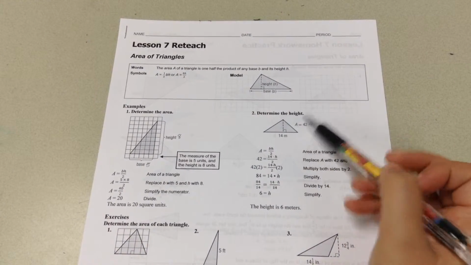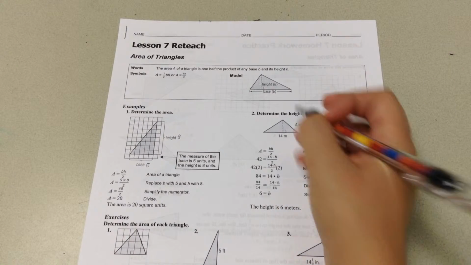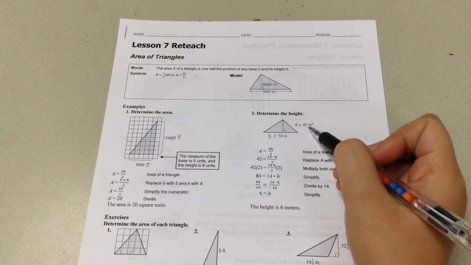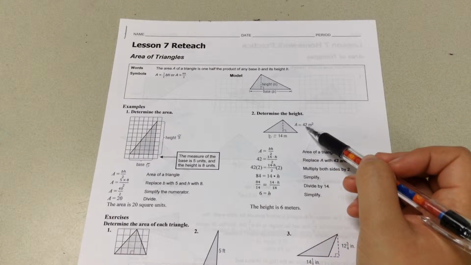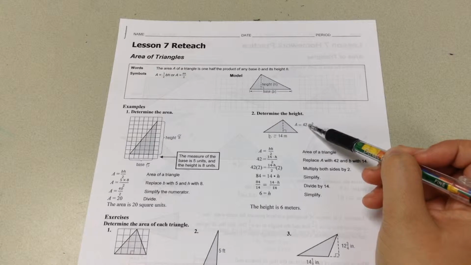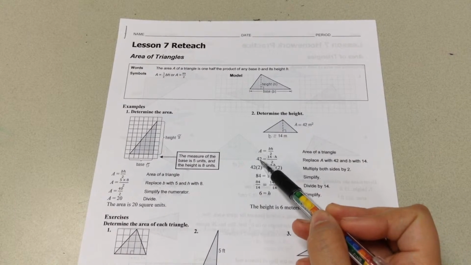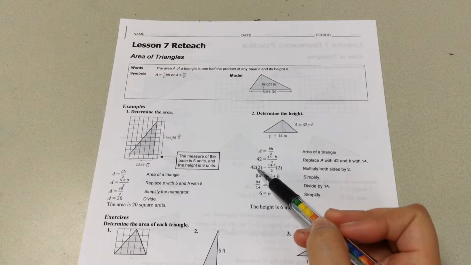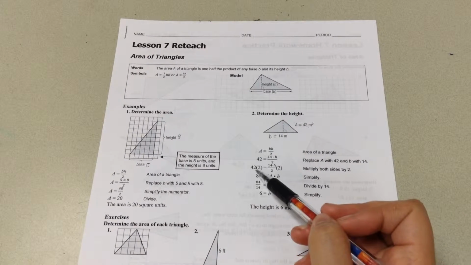Now for number 2, again, this time they give you the base. This is the base. And they give you the area, and you have to find the height. So in this case, we have to work backwards. You're going to take the area, which is right here, and multiply it by 2, because you're doing the opposite of dividing by 2. The opposite of dividing by 2 is multiplying by 2.